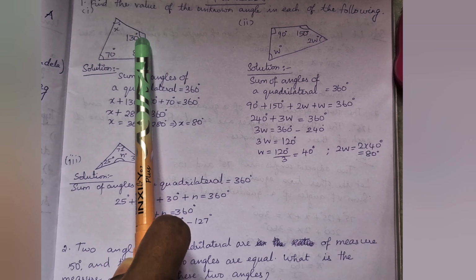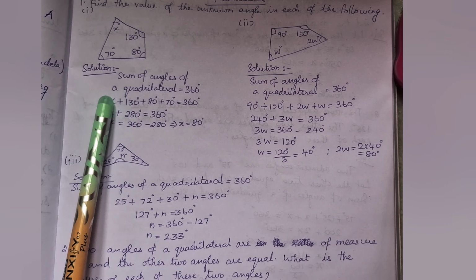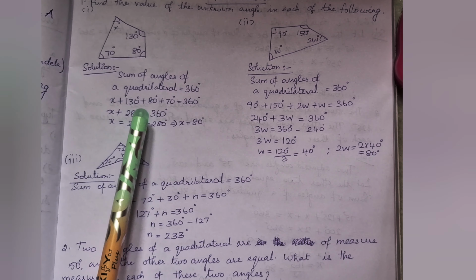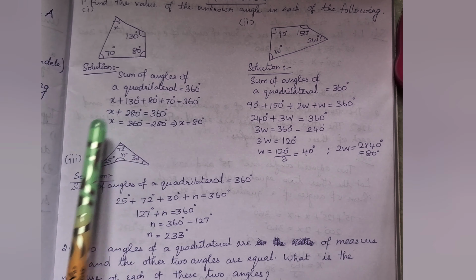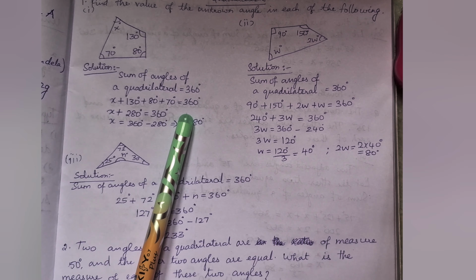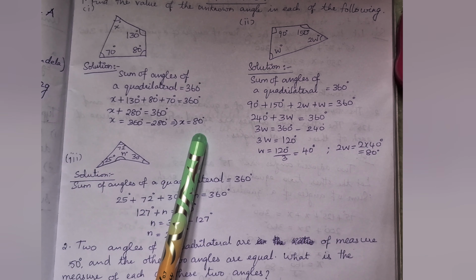So x plus 130 plus 80 plus 70 is equal to 360 degrees. Now keep this x as such, x plus. Add these values alone, that will give you 280 is equal to 360. Now plus 280 goes to the right hand side and it becomes minus 280. So x is equal to 360 minus 280, which is equal to 80.